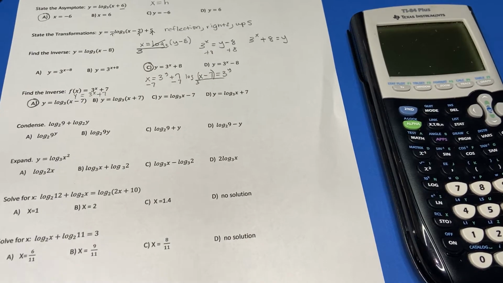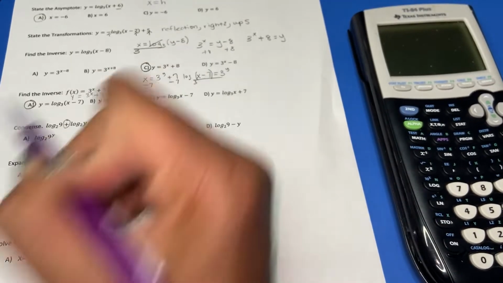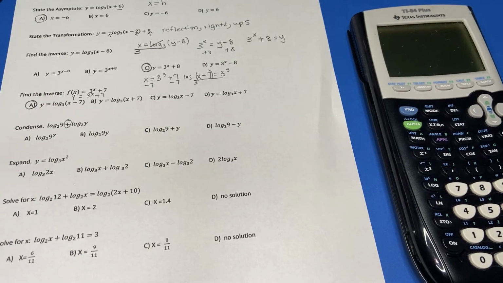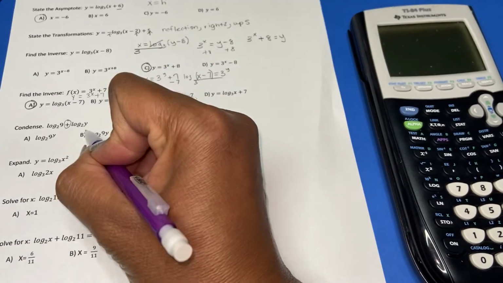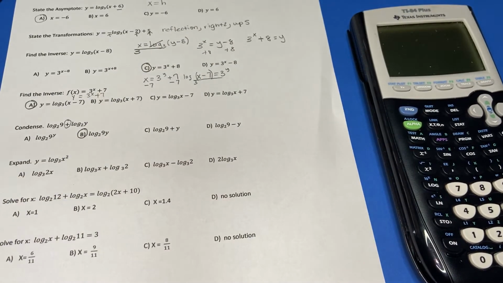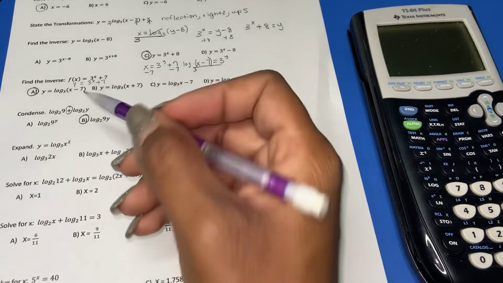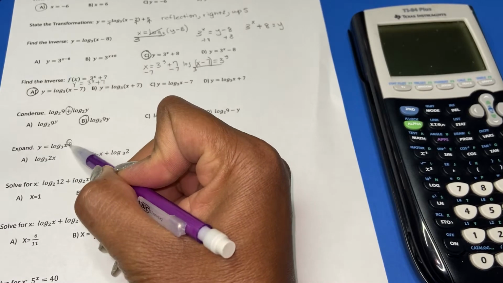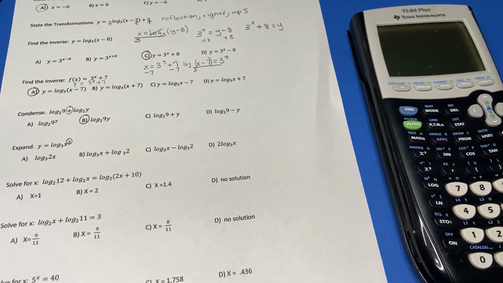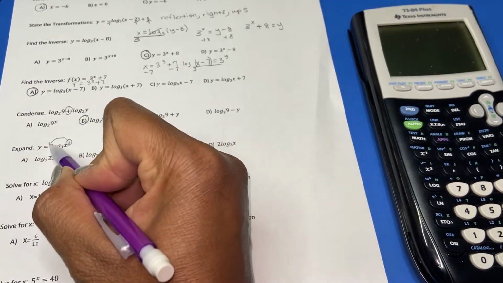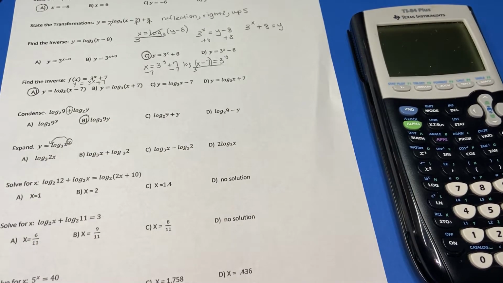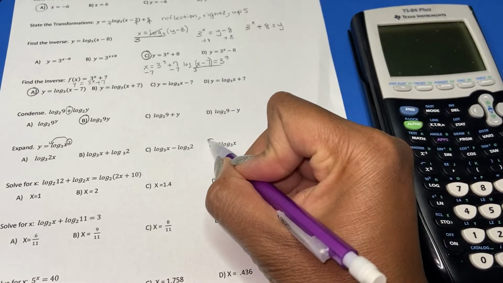Next question. We are condensing. A plus sign would condense to multiplication. So therefore, the answer is B. Next question. To expand using the power rule, that 2 would drop down in front. And so therefore the answer is D.